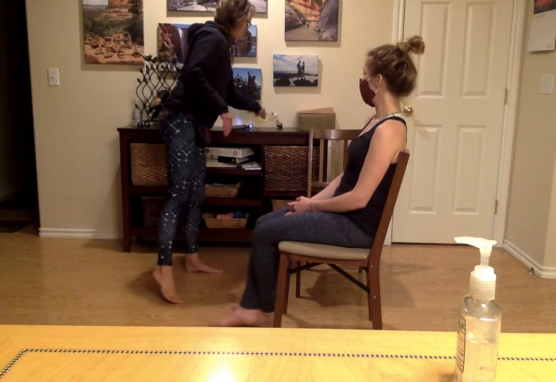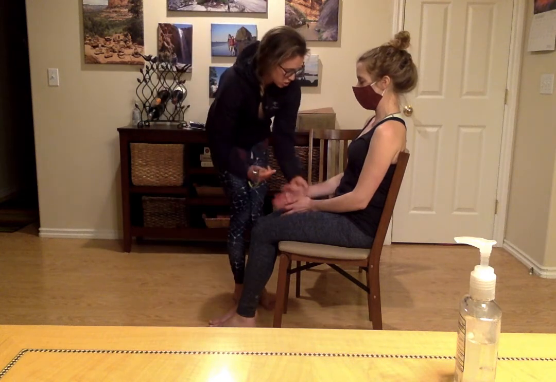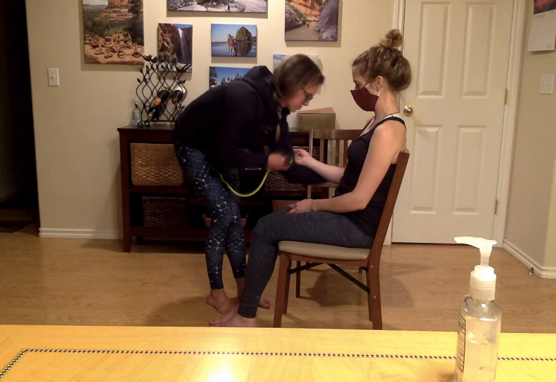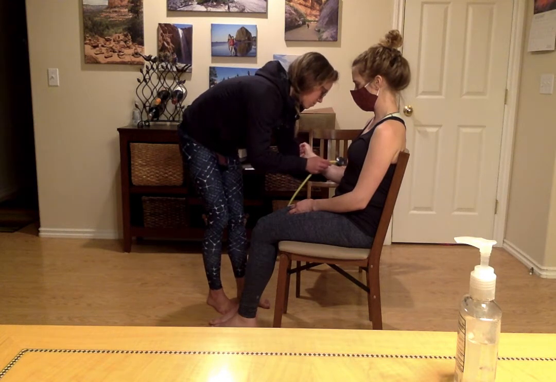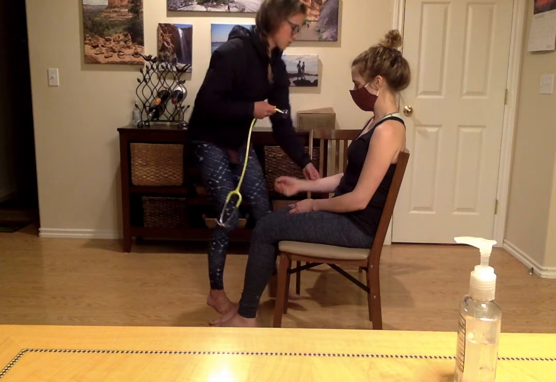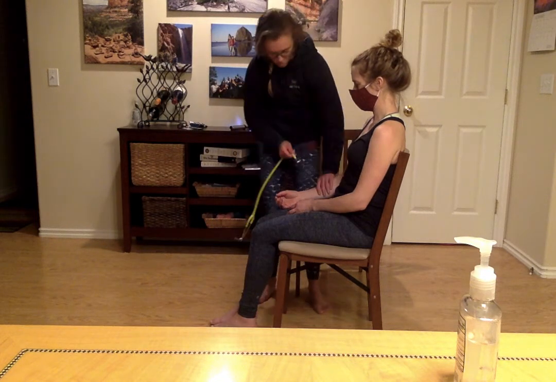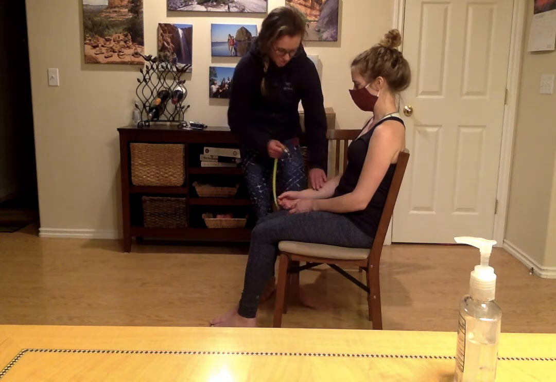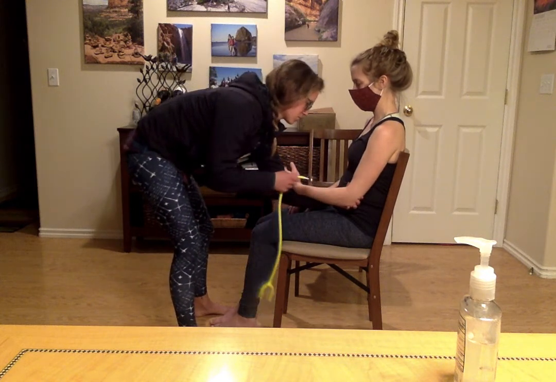So next we'll go on and check your reflexes. So I'm just going to hold your arm here. Checking the bicep. And tricep. And the brachial radial. Good. The other side. Bicep.